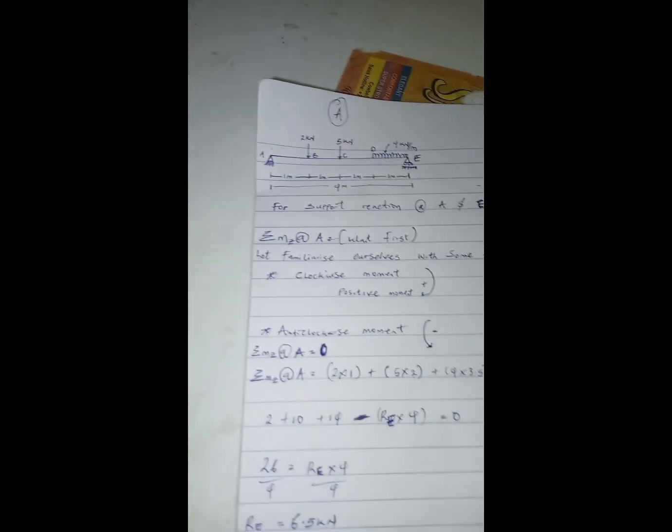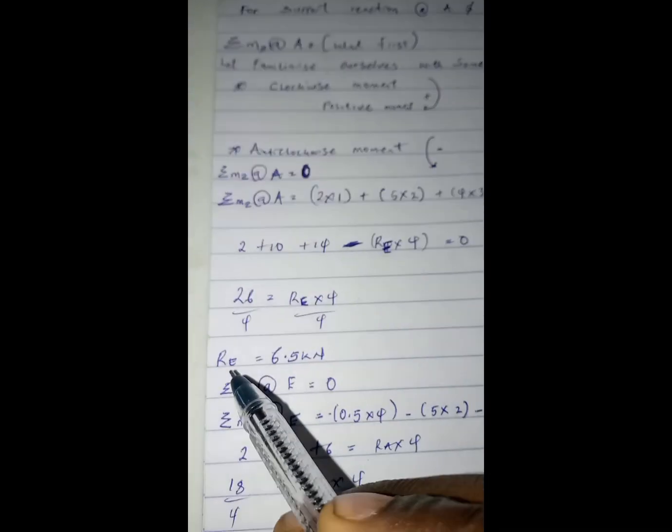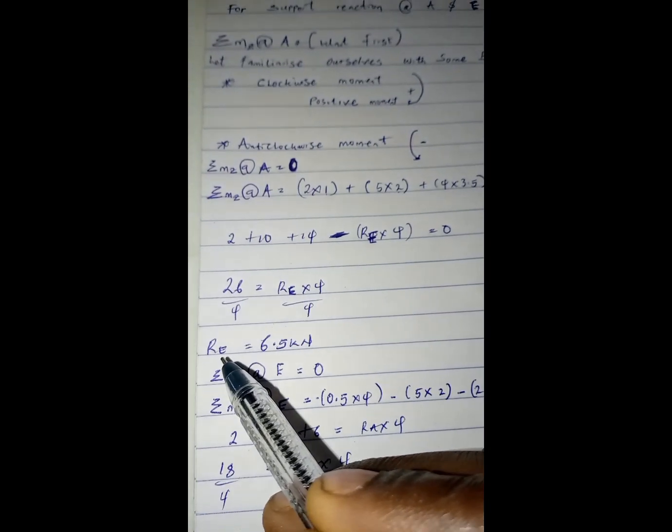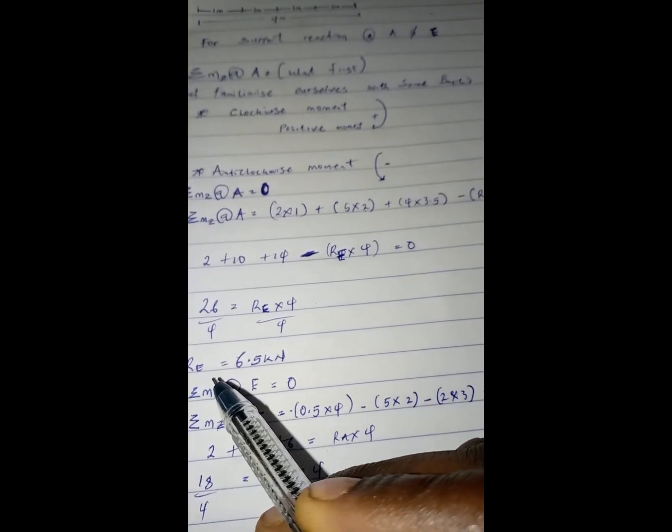Then we also look at the last reaction, which is at support E, creating an anti-clockwise moment about point A. So we term it as negative. Equating it and solving for RE, we see that RE, which is the support reaction at E, is equal to 6.5 kilonewton.